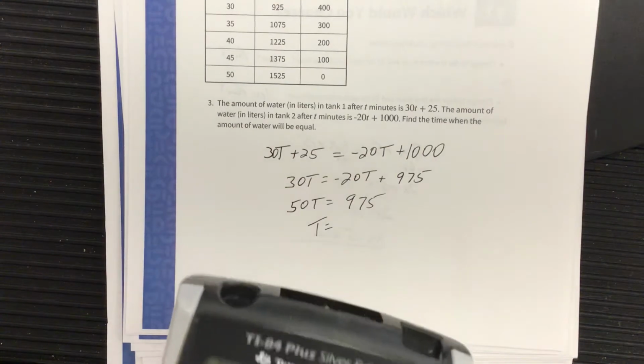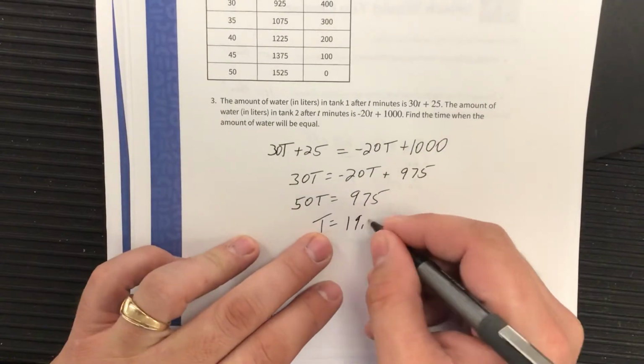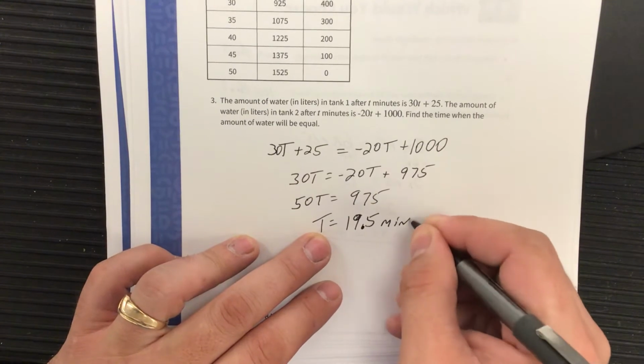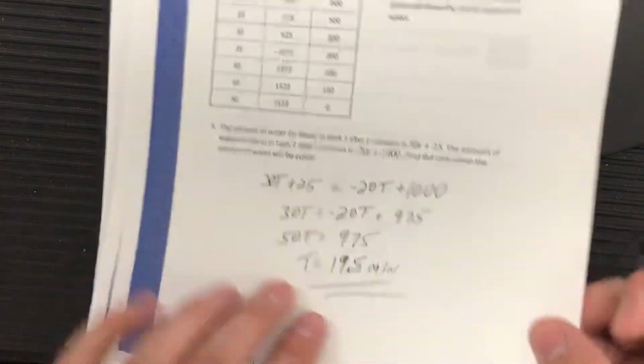Well, I did the different order. Okay, what's the label? Minutes. Minutes. All right.